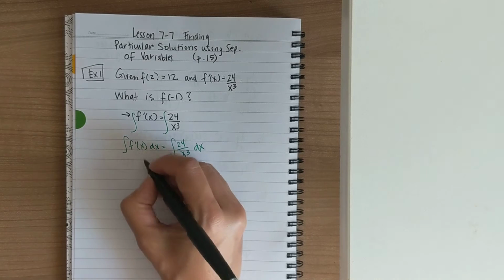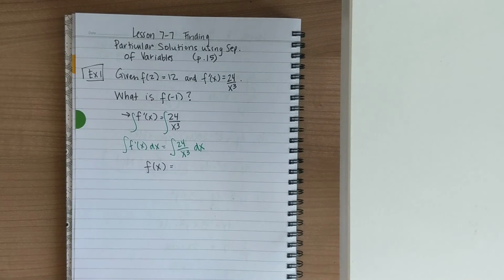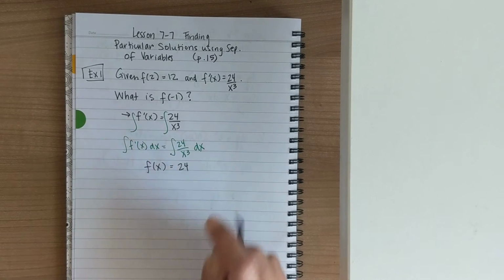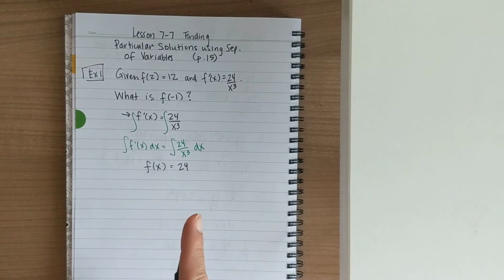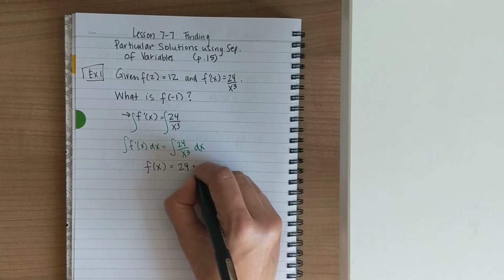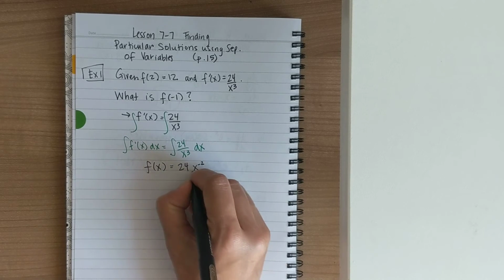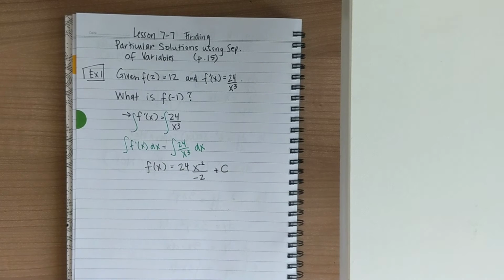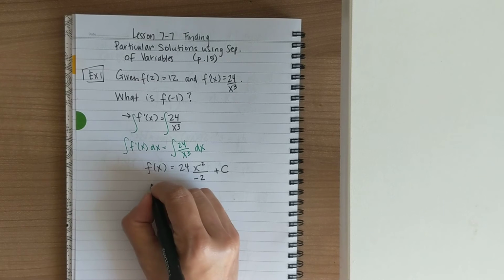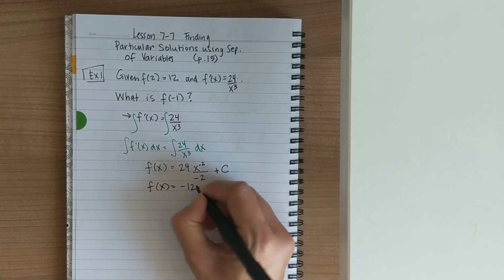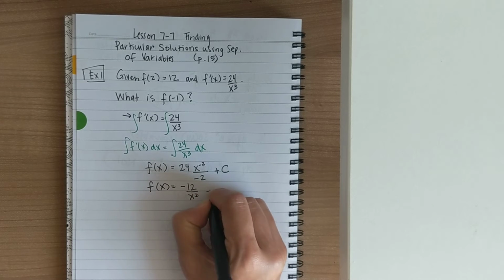This becomes just f of x. And what's the integral of this? Well, 24 is still 24. X to the -3 becomes x to the -2, so x to the -2 over -2. And we need that plus c, just like we learned in the last video. So if we simplify a little bit, f of x equals -12 over x squared plus c.